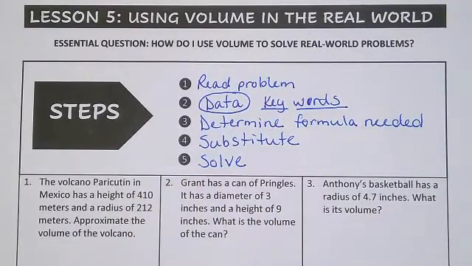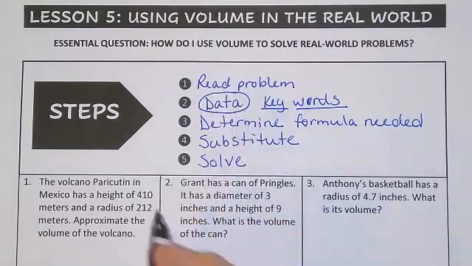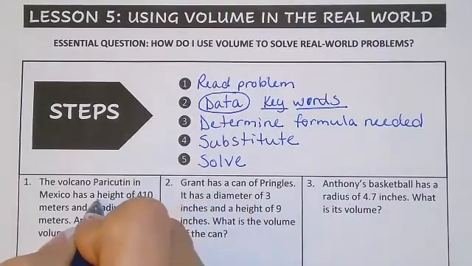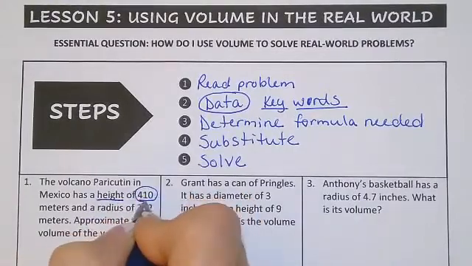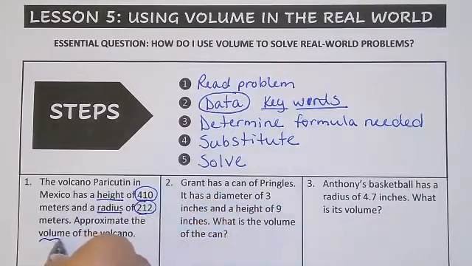Okay, so let's use these 5 steps to do these 6 problems. Number 1, the volcano Paracutin in Mexico has a height of 410 meters and a radius of 212 meters. Approximate the volume of the volcano. Okay, so we did step 1, now we're going to do step 2. Circle the data and underline keywords. So height of 410, radius of 212, and it's asking for volume.